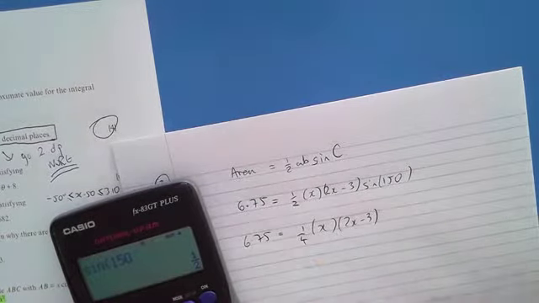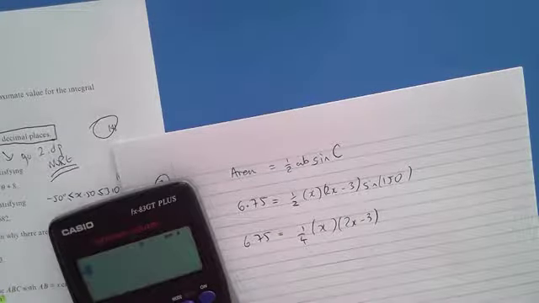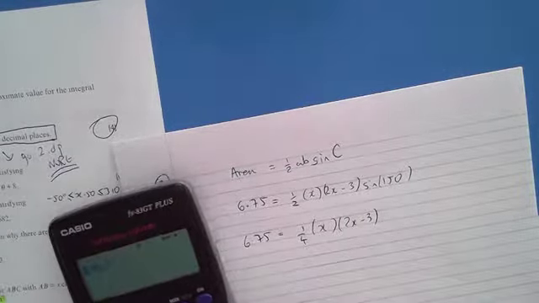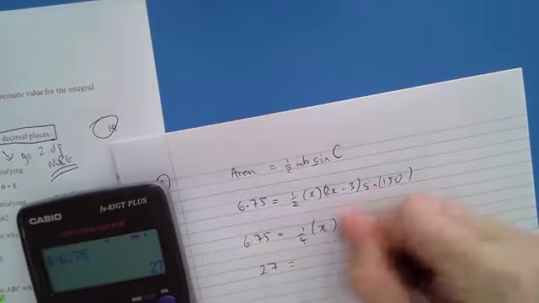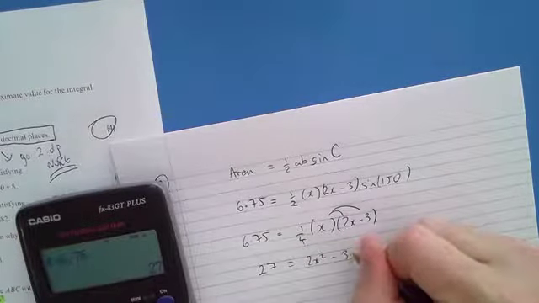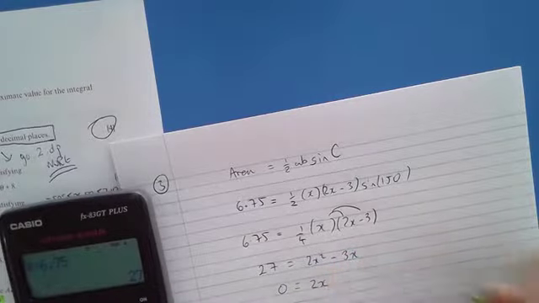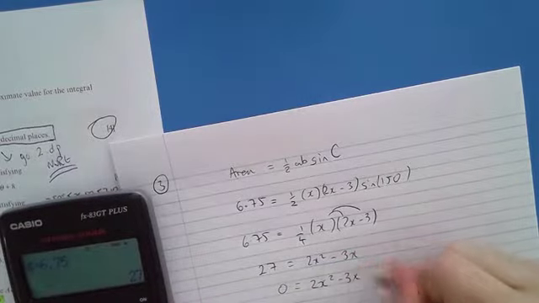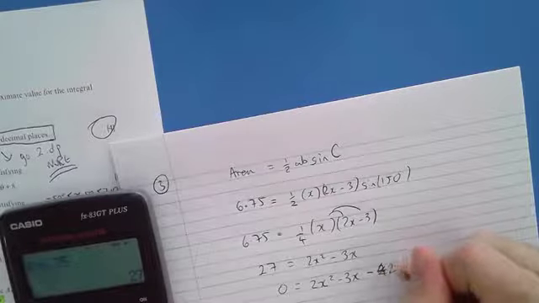Don't like the quarter. Get rid of the quarter. How do we do that? Yeah, times the other side by 4. So 6.75 times 4 is 27. And then expand this bracket here so we get 2x squared minus 3x. That's all looking good now, isn't it, for what we needed? So 0 is equal to 2x squared minus 3x minus 27.